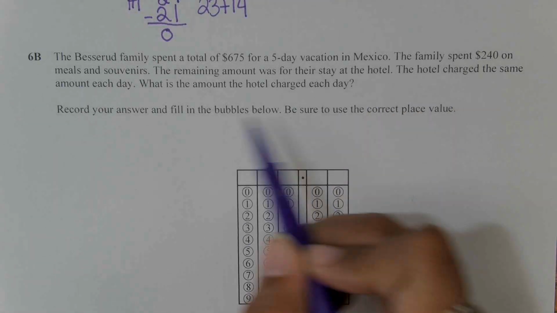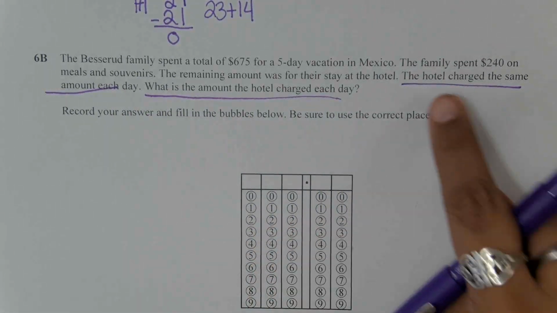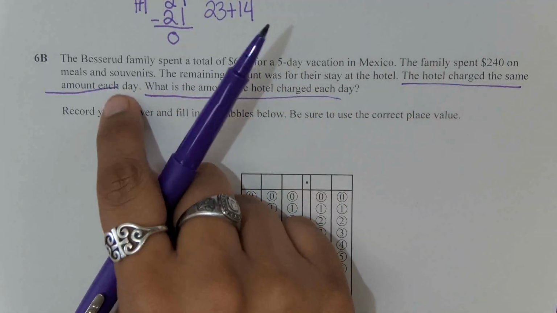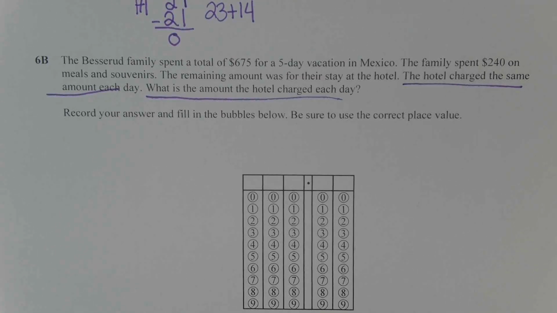So again, underline my question. And I'm also going to underline here that the hotel charged the same amount each day. Again, every time I see same amount each day, or same amount each month, same amount at each place, anytime it says same amount, I know I'm either going to multiply or divide. But first I'm going to go ahead and draw a strip diagram here.